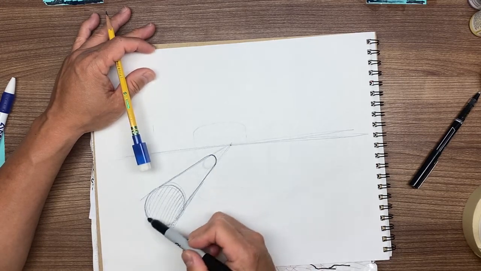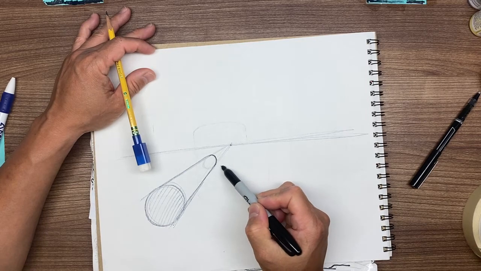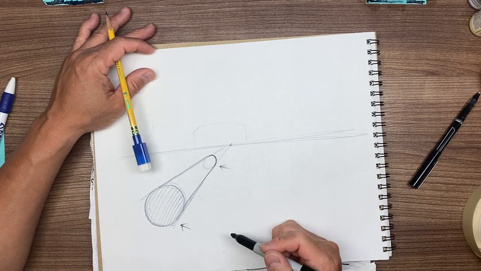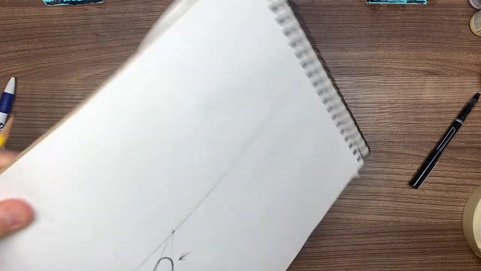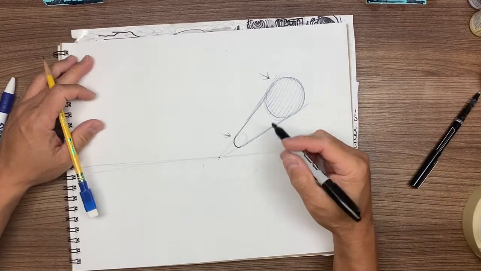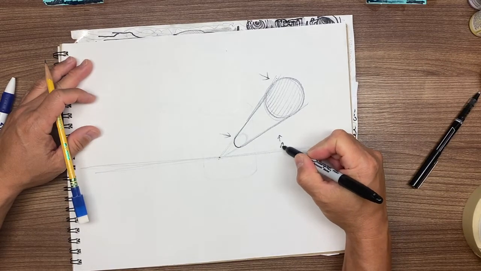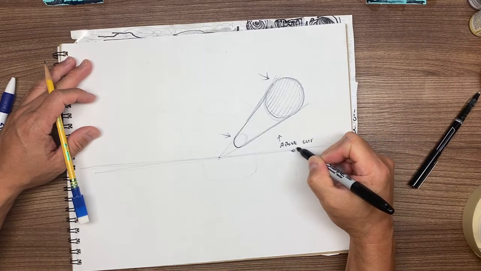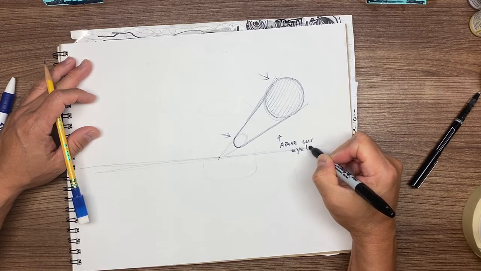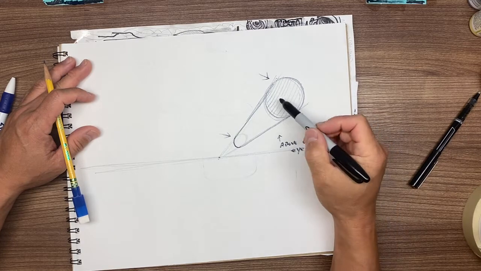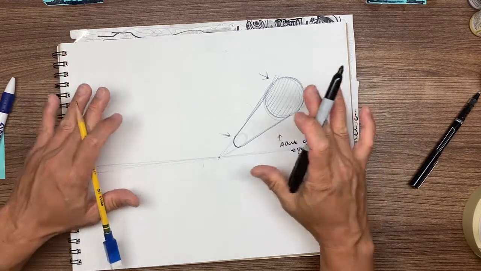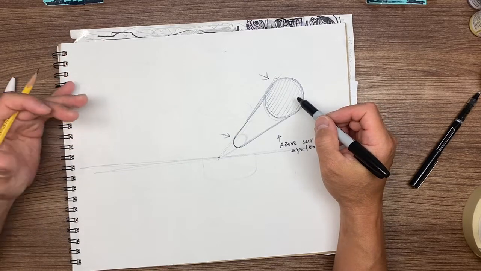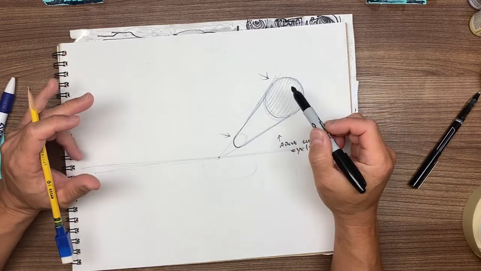So now it looks like this cylinder is going back into space because this looks smaller. This is closer, therefore it's larger in our visual space. And again, if I rotate it, now this is above our eye level, which means it's higher than us, so therefore it looks like the illusion on a two-dimensional surface, this flat piece of paper, to create the illusion of a three-dimensional object in 3D space.